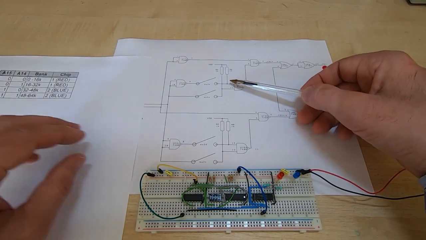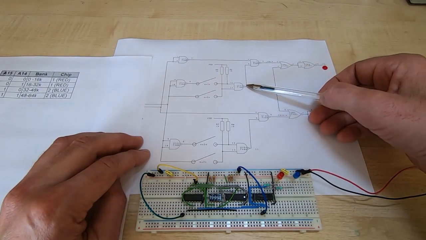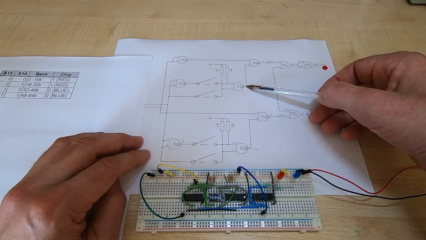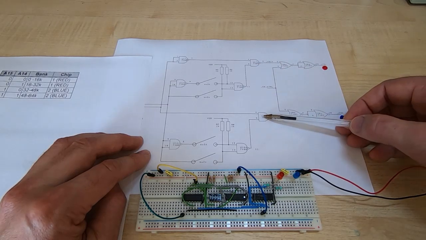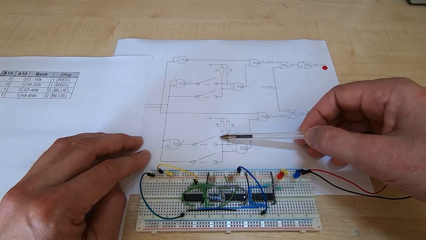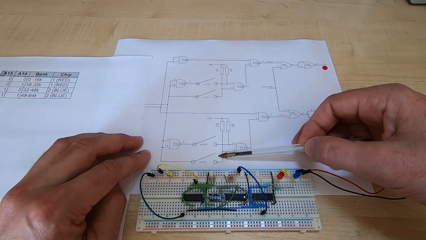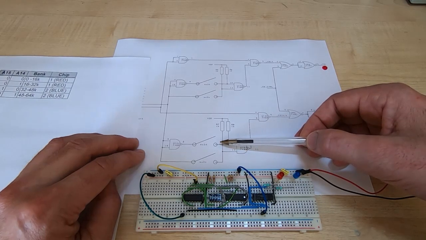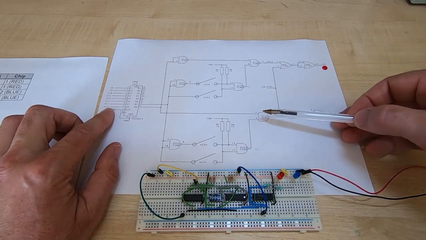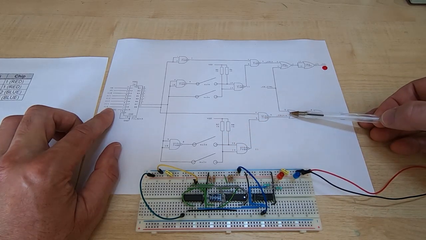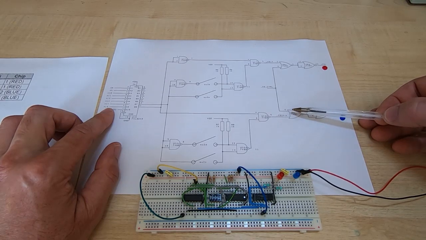So for example, if both of these switches are open, this output is permanently low, and that means that this chip is effectively disabled. So the same is true with this one. It works in the same way, except that it responds to the other combination of the A14, A15 address lines, where this will then select or not select the second memory chip.